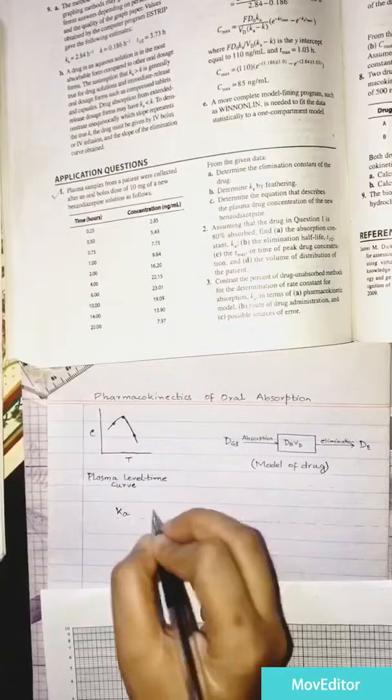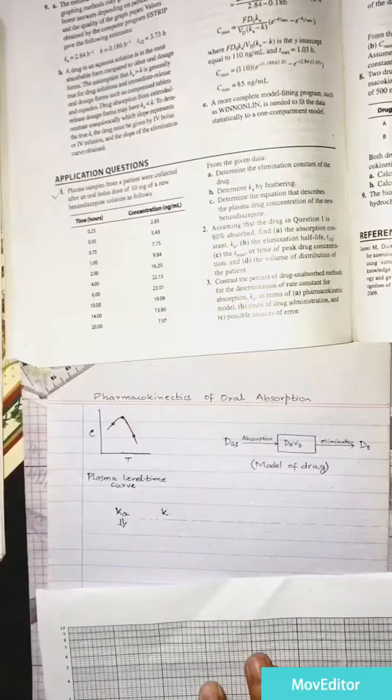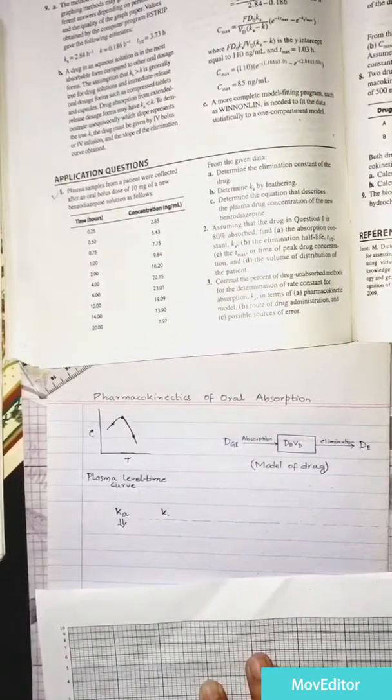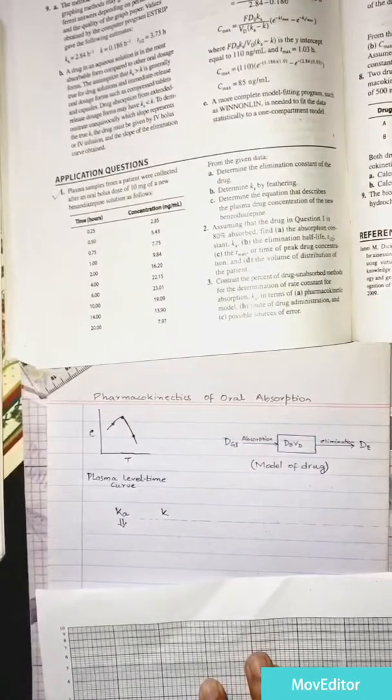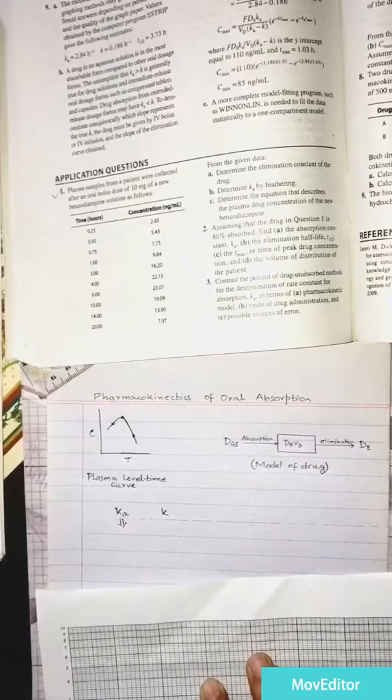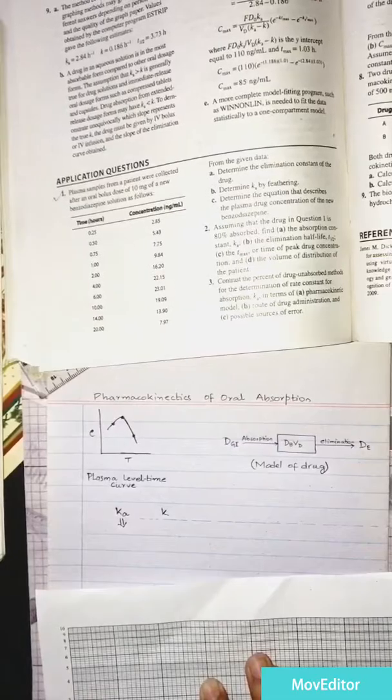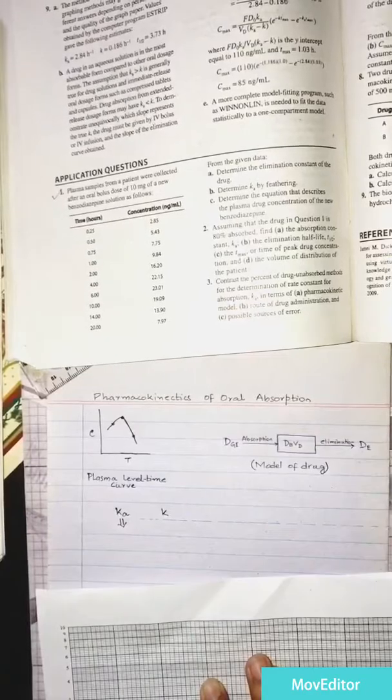Since it's an oral one compartment model, it consists of two types of rate constant, that is Ka and K. Ka is an additional rate constant that is present in the oral one compartment model, not present in IV bolus or parenteral compartment models. Since bioavailability is 100% there, we didn't consider it in the rate. But as far as the oral route is concerned, the rate of absorption does matter because bioavailability isn't 100%. So we need to find this rate of absorption along with the rate of elimination.